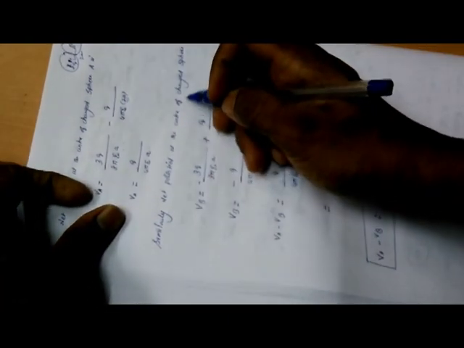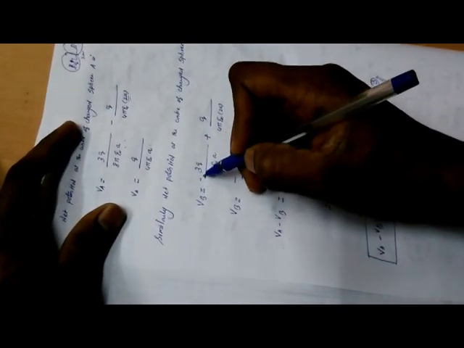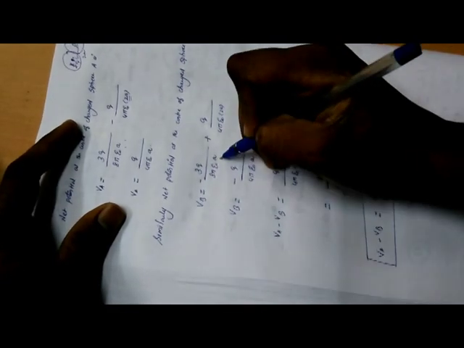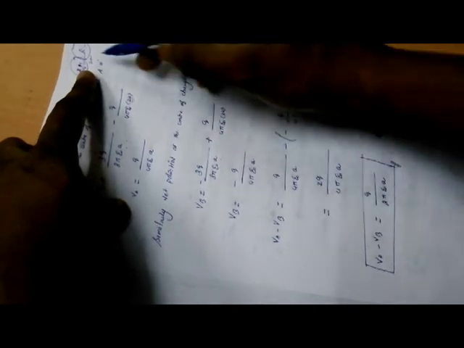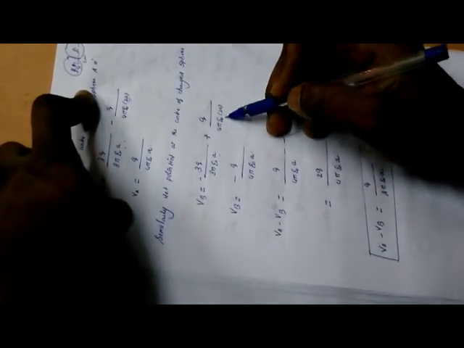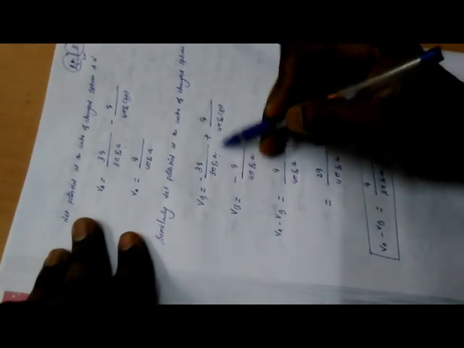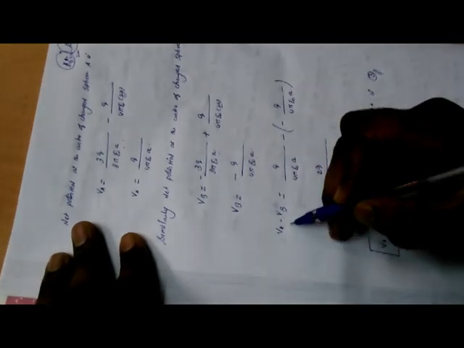Similarly, the net potential at the center of sphere B is, by its own charge, minus 3q divided by 8 pi epsilon a, and due to sphere A having positive charge plus q, with separation 2a between the centers, q by 4 pi epsilon naught, distance 2a. Summing these two, one is plus and the other is minus, giving minus q by 4 pi epsilon a. Now we have to take the difference.